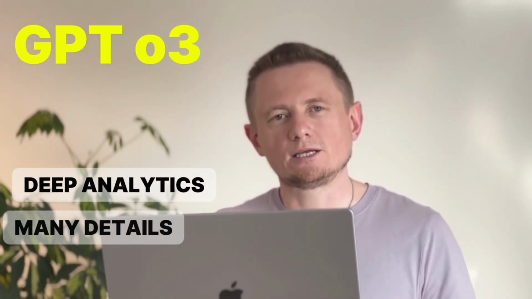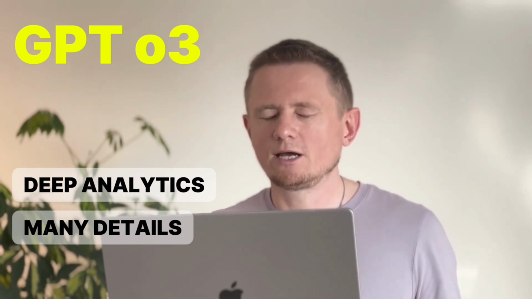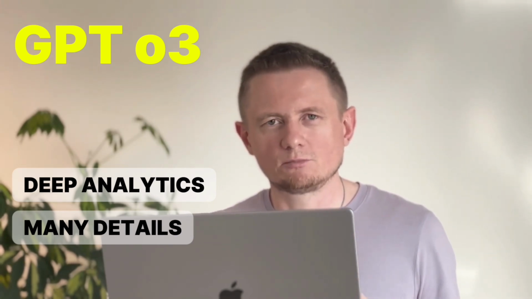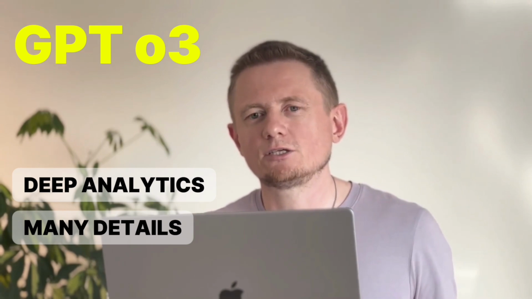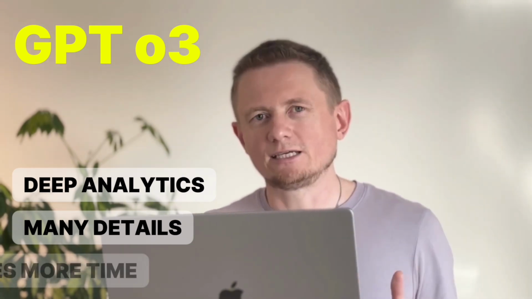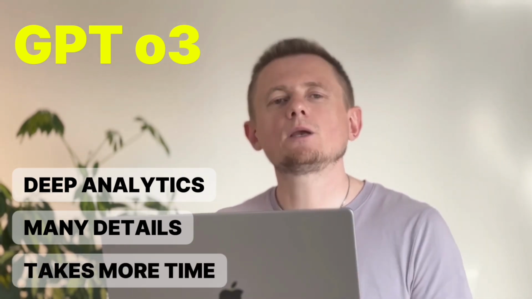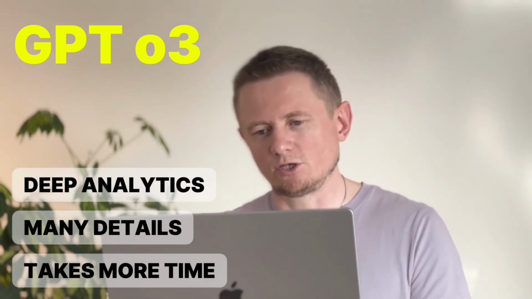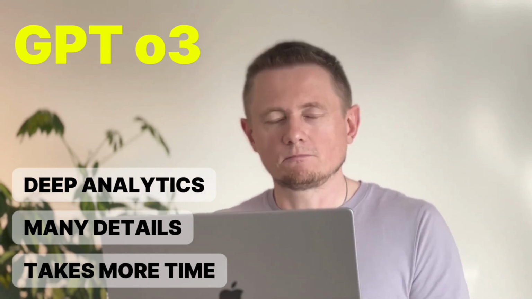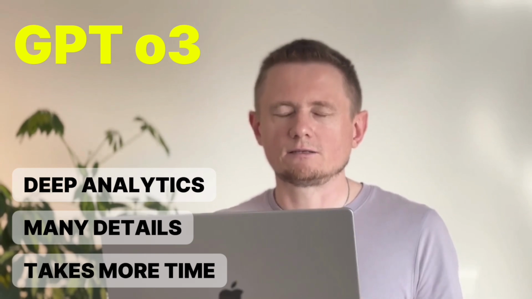Now let's draw a conclusion. The O3 model will help you with deep analytical tasks when you need to do a detailed analysis, take into account a lot of details, a lot of parameters in order to make the right decision. But of course, this takes time, and with the O3 model, you need to interact for a longer time. But you saw the example, right? Just how much more detailed and accurate the results from the O3 model are.